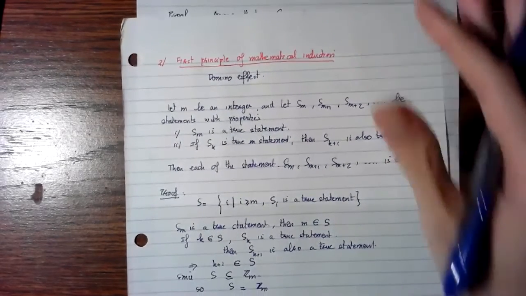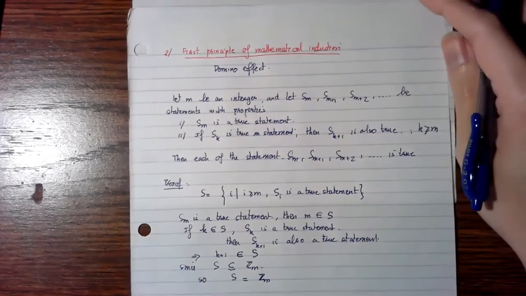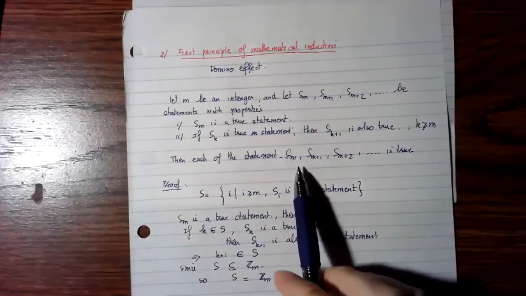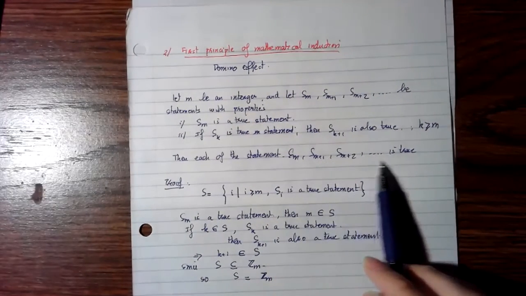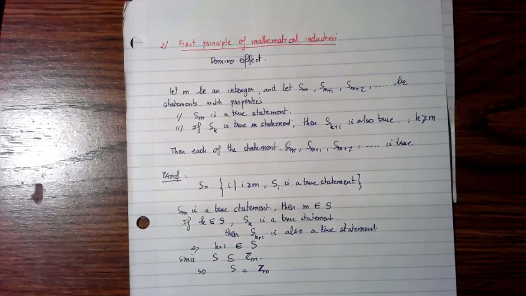Think about it. Let's start from the beginning. I know this is kind of a little bit crazy, but if you think deeply, it's not really that bad. We want to prove that all the statements over here are true.